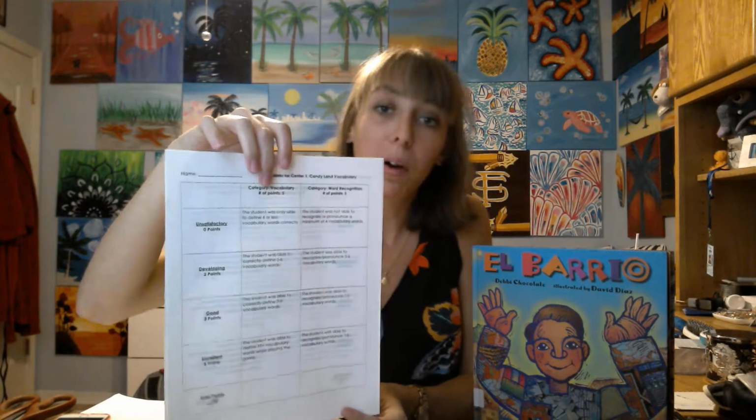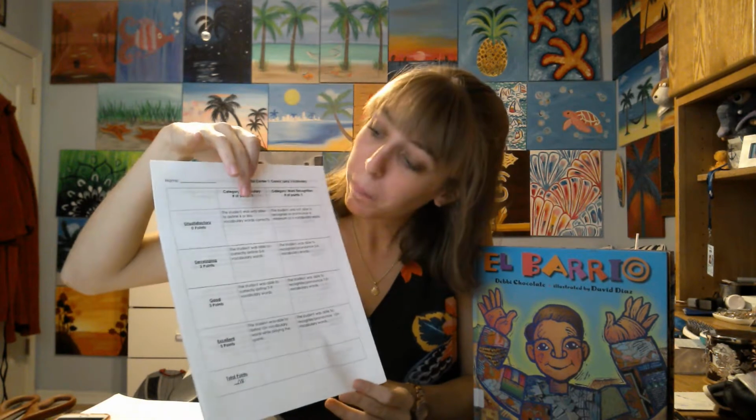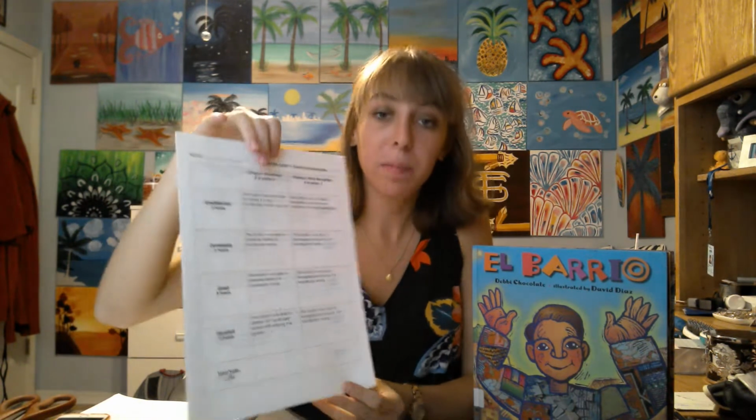And basically, you're at your lowest point under your vocabulary. Your student will only be able to define 4 or less vocabulary words correctly. And at the high point, they'll be able to at least define 10 or more. And this can depend, too, on how far they get in the game. If students have more turns or there are less students playing, they may get more opportunities. So the numbers can be adjusted accordingly.